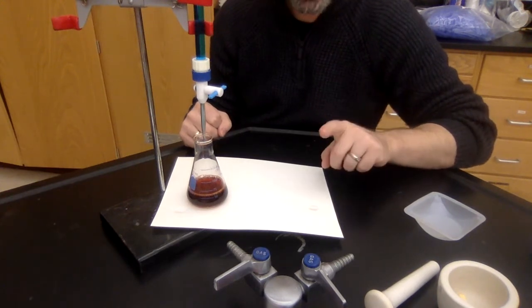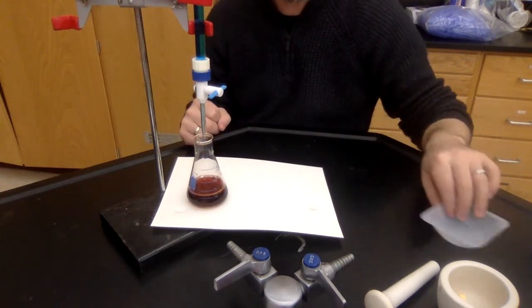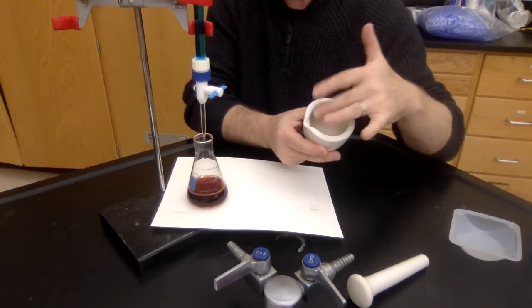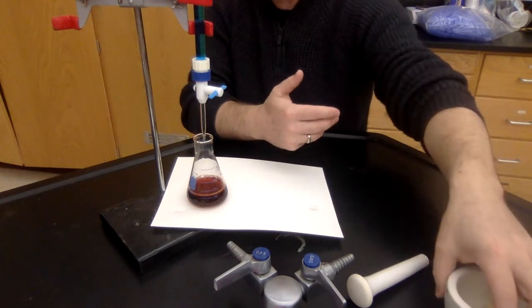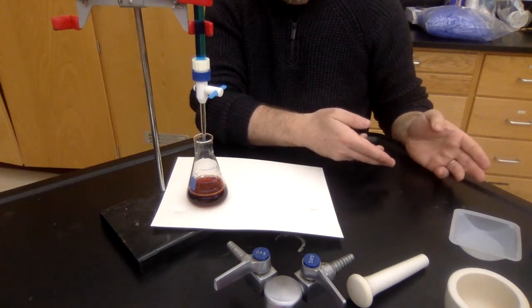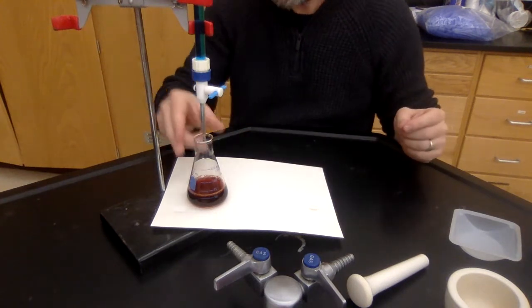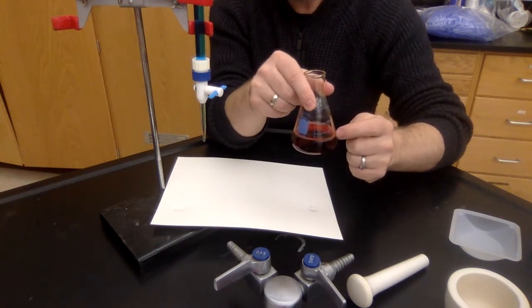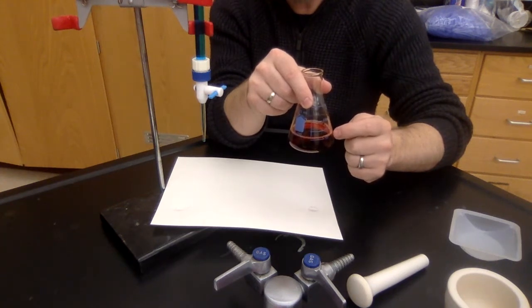So on day one, just to reiterate, on day one, you're going to grab one of these things, you smash it up, you figure out how much powder is in there, how much vitamin C, and then you're going to load up a sample so that you think you're going to use 25 milliliters of your titrant.